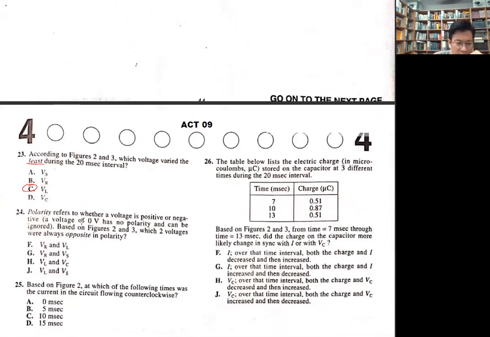Polarity refers to whether a voltage is positive or negative. Based on figures 2 and 3, the voltages were always opposite polarity.